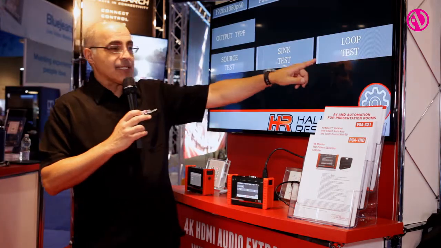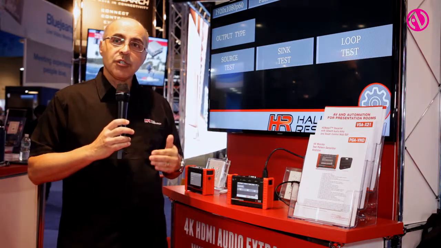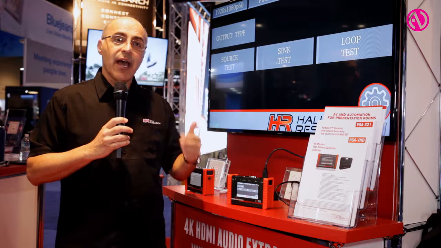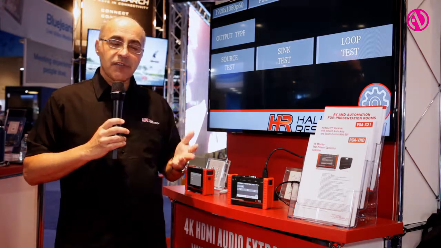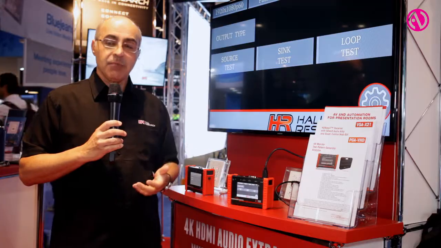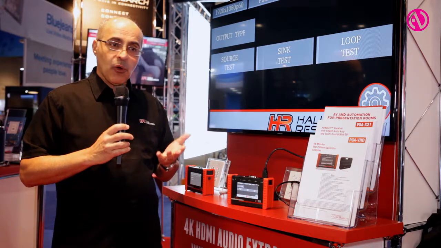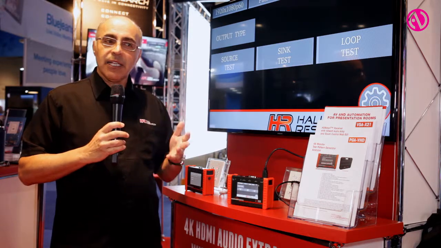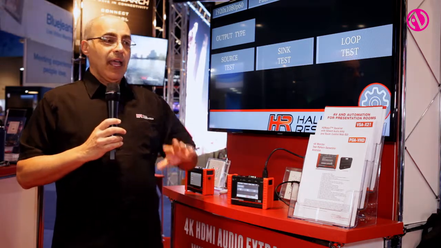There's a loop test. Loop test is going to be a critical thing because the resolutions and refresh rates are getting higher and higher. You've heard 4K, 4:4:4, 60 frames per second. That is approaching 18 gigabits per second. So the quality of the HDMI cable, or if you're using an extender, becomes of paramount importance. And a lot of people make a lot of claims. For example, someone says, buy my cable, it is the best for HDMI 2.0 video.